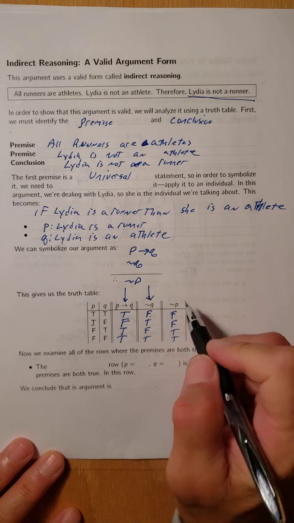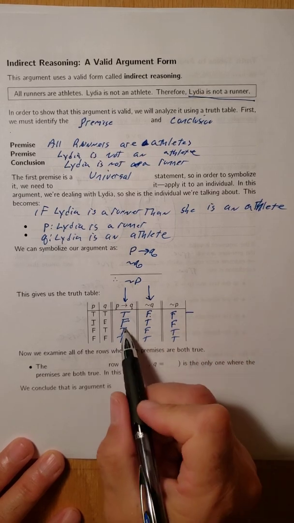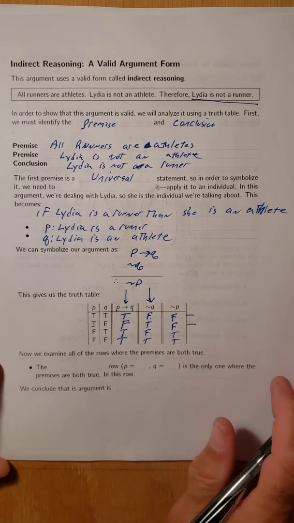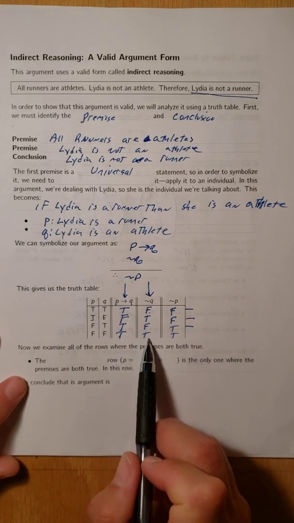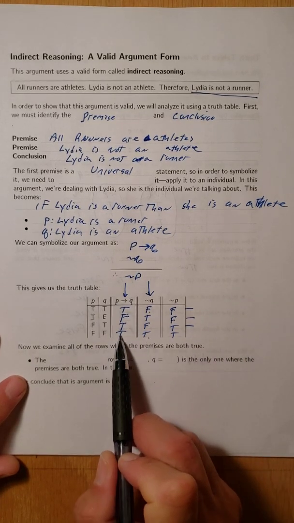So examine all the rows where both premises are true. Here it's not. Okay, so I don't need to do anything. Here it's not. I don't need to do anything. Here it's not. I don't need to do anything. So really the only place that it is, is down here.